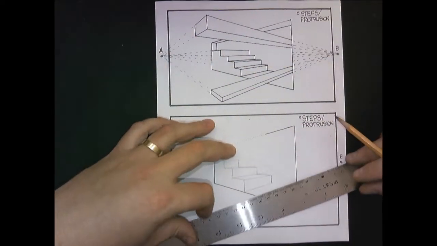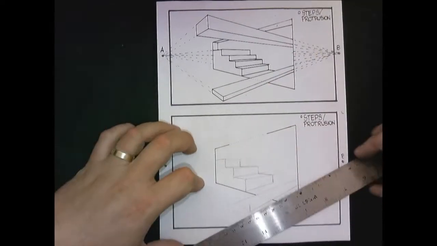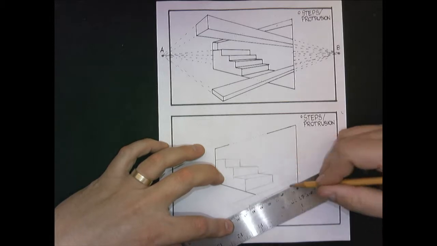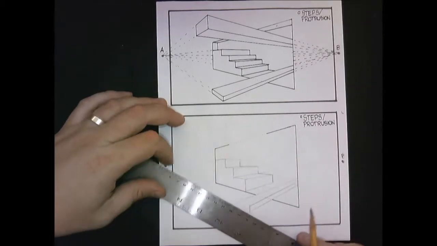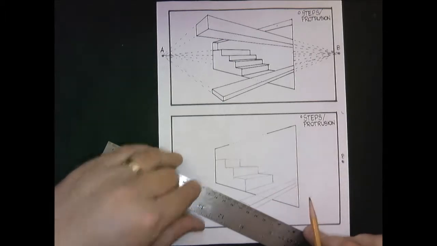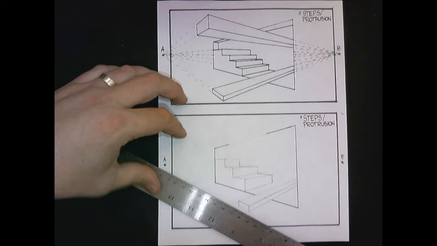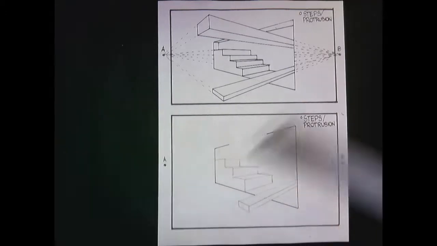but for the length of it, we're going back to B. So I'm just establishing how far this is coming out. I'm going to go ahead and draw a vertical line for the front edge. And from the top of that vertical line, I'm going back to B and also back to A. Remember, there's only three kinds of lines. Lines to A, lines to B, and vertical lines.